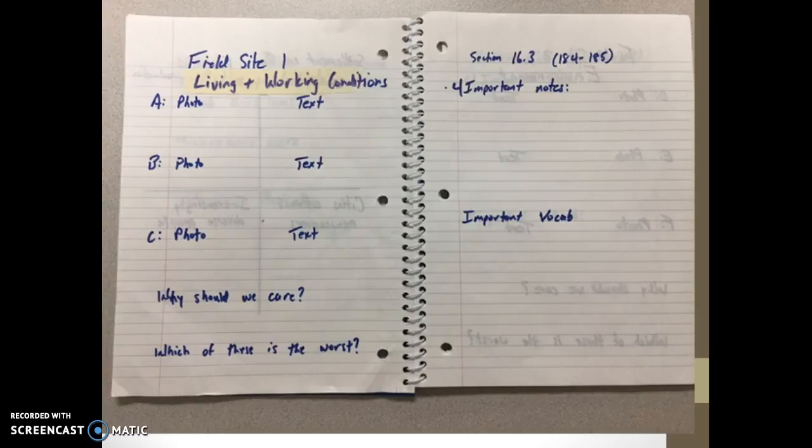You'll see there's Field Site 1. A, B, and C on the left. The questions below that say, why should we care, and which of these is the worst? And then on the right-hand side, for this one, section 16.3, which is pages 184, 185 in the textbook, write down 4 important notes from the reading, and then the important vocab that goes with it.